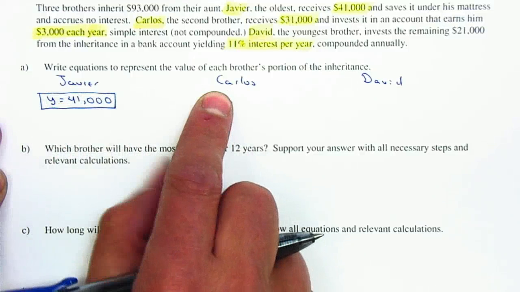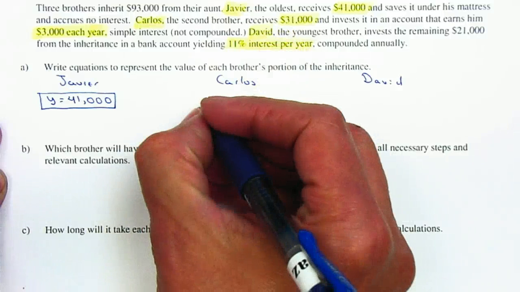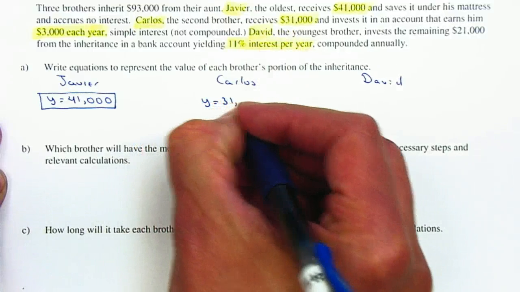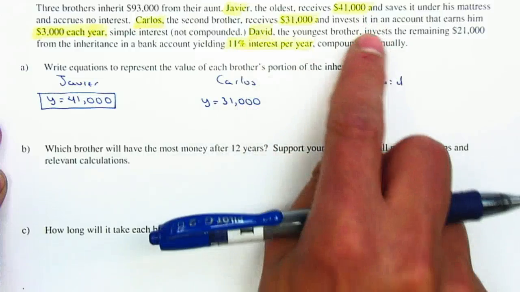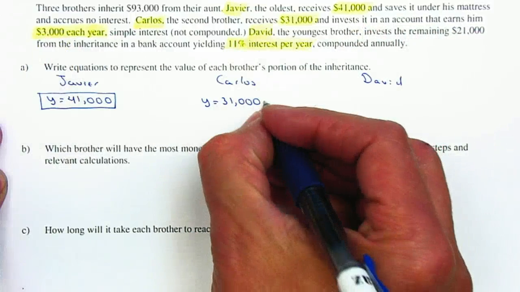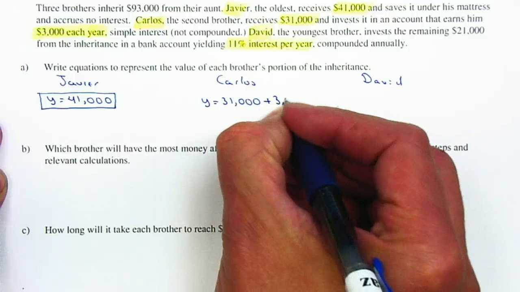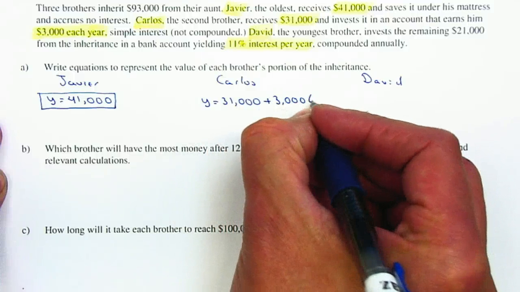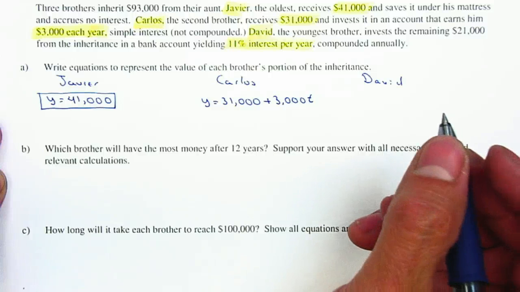For Carlos, he receives 31,000 and invests into an account that earns him $3,000 every single year. So it's going to be plus 3,000 every single year, and we're going to write down T for time.